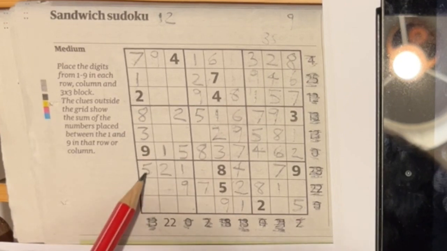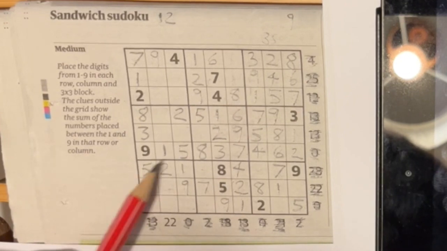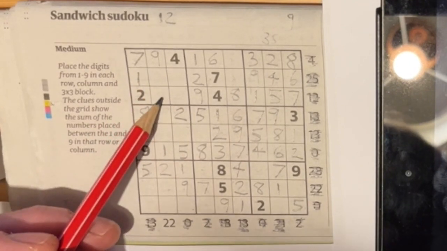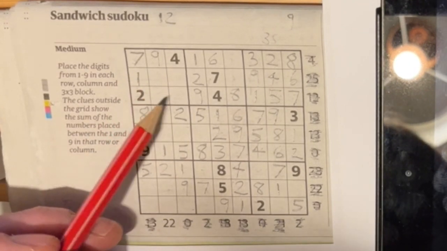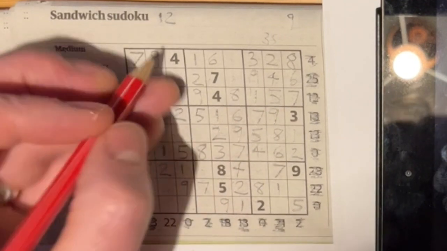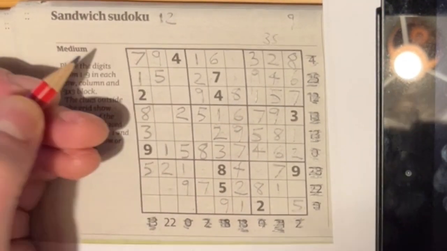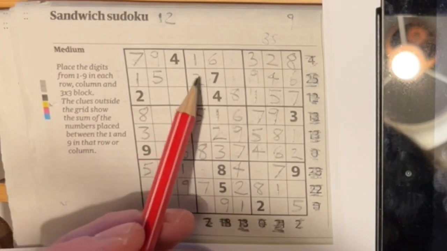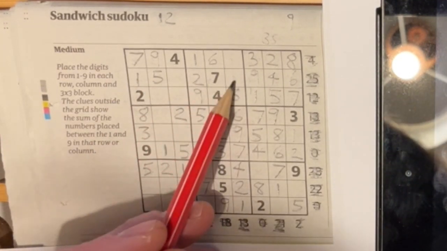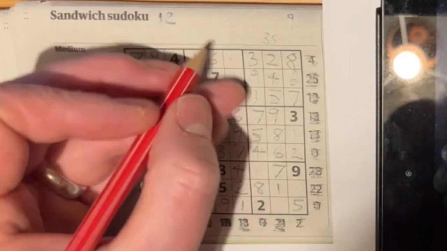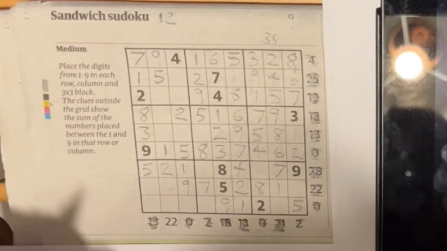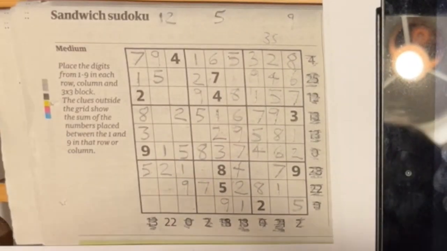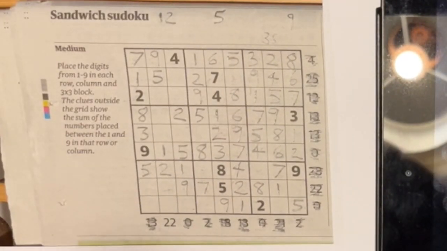Going up here, we've got a 5 there and a 5 there, so there must be a 5 in this column, but there's a 5 there, so the 5 has to be here. And then there has to be a 5 in here, so that can't be a 5, so that has to be a 5. And I think that is all our 5s. So put that in the trophy cabinet. 5 is done.